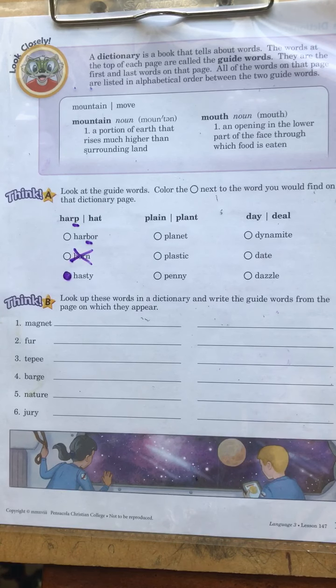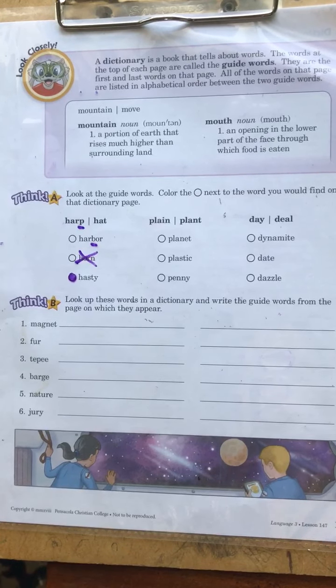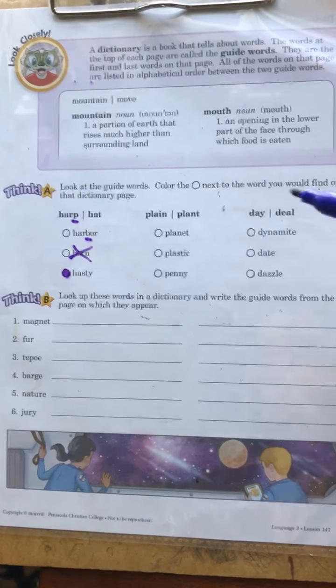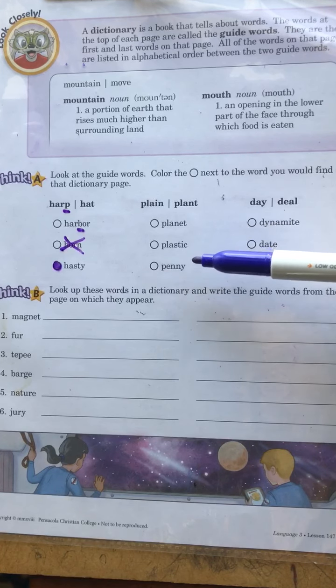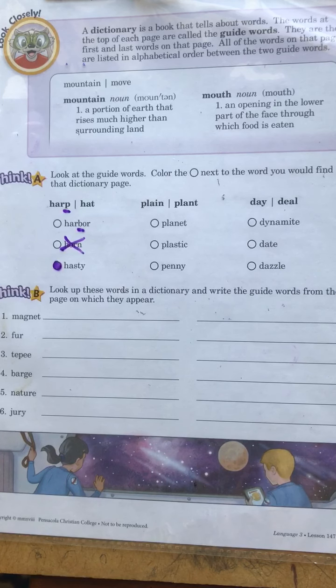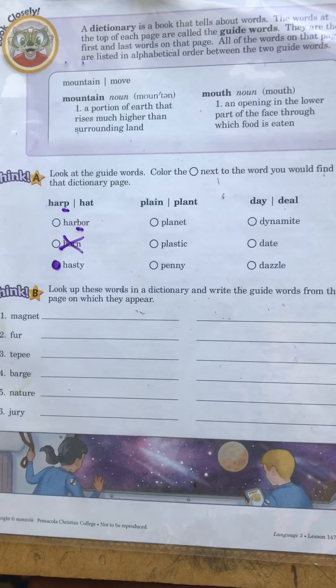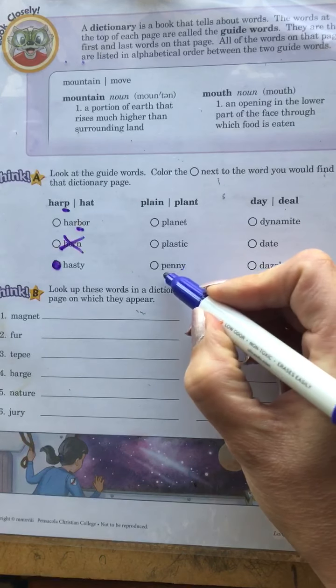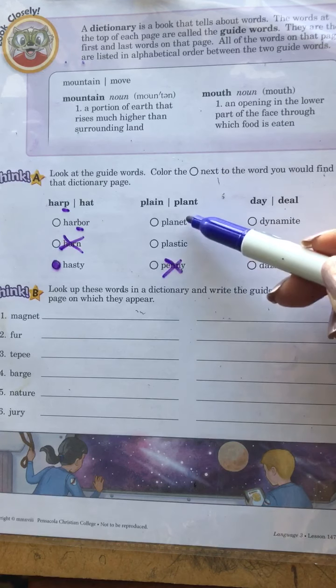Let's try another one, right? Practice makes perfect. So let's do some more practice here. We have the word plain and plant. Those are our two guide words. And our three choices are planet, plastic, and penny. Can we eliminate any of these right away? It has to start with P-L-A in order to be on this page. Most likely you talked out to your screen or you noticed right away that the word penny, it's P-E. Let's just remove that from our choices.